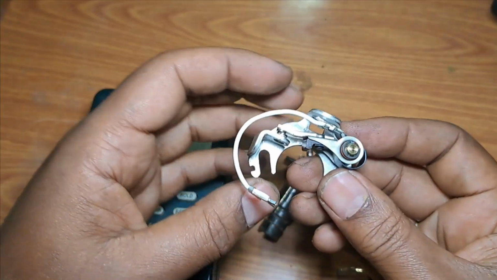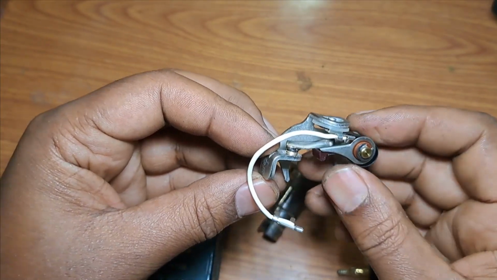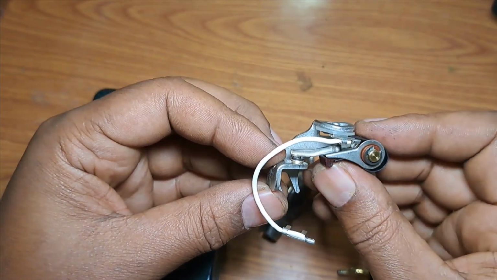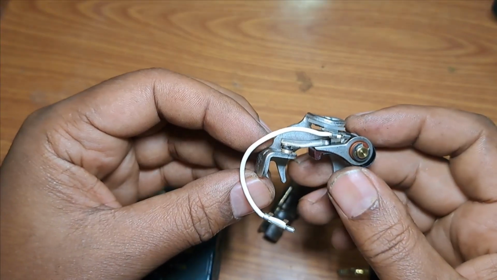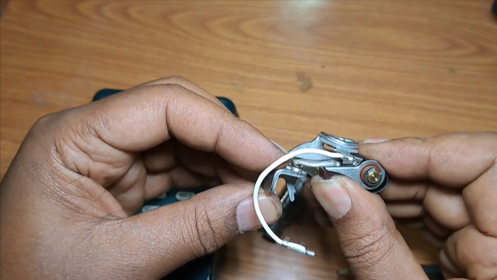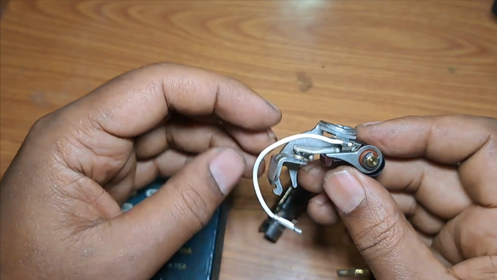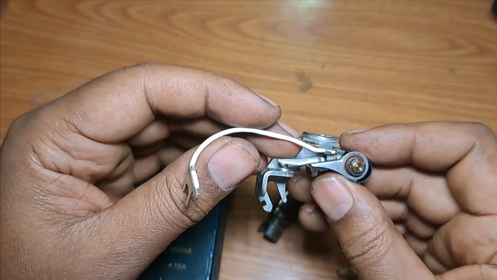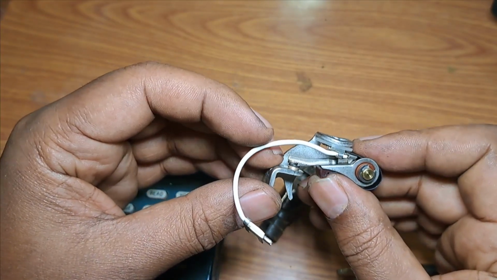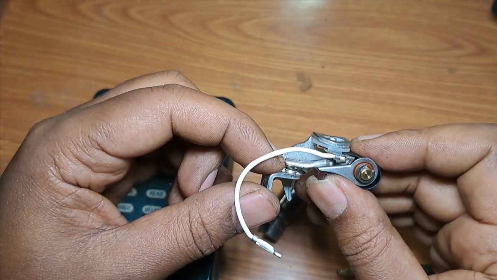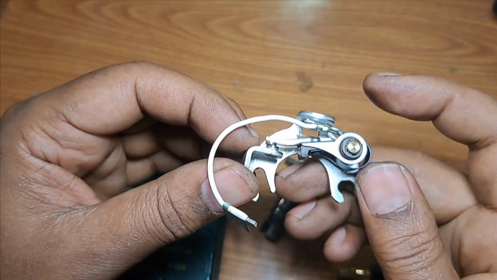And usually when this contact point opens, there is a fluctuation of magnetic field inside the primary winding. In order to prevent these contact points from arcing excessively, usually a capacitor is connected in parallel. A condenser or capacitor is connected in parallel to prevent arcing at the contact points and prolong the service life of the contact point.